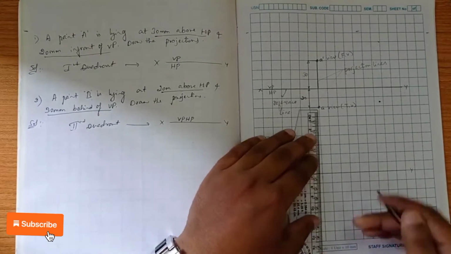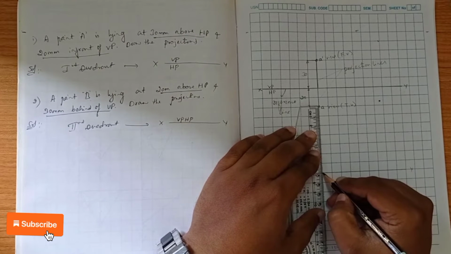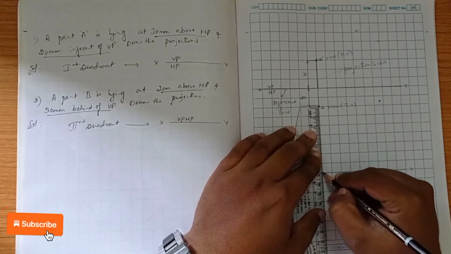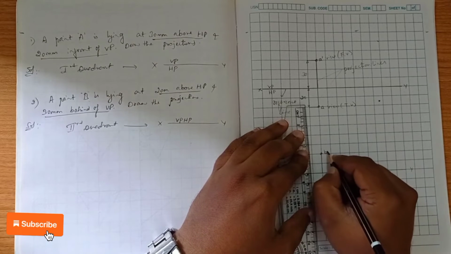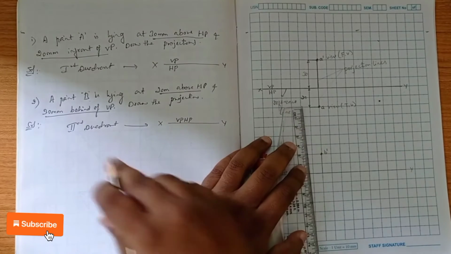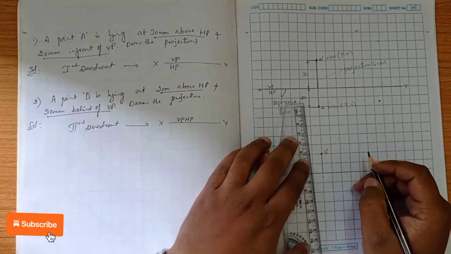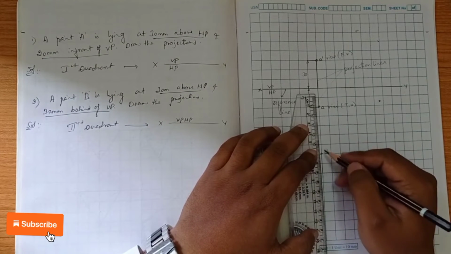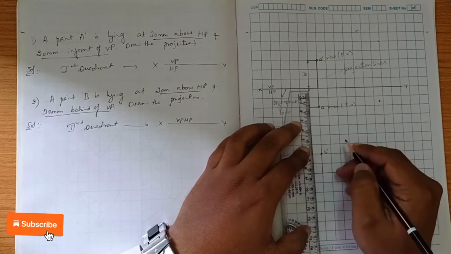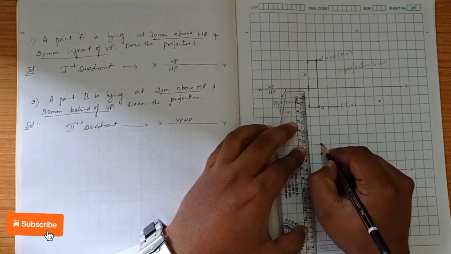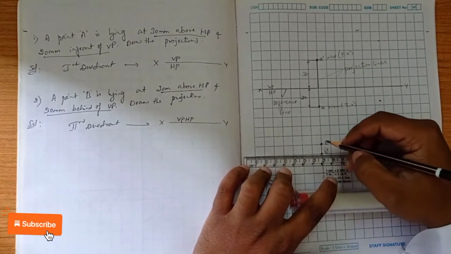So first we draw the front view. We put a point here. This is B dash. Next, 30 mm behind VP. Behind VP means it is the top view. We know that all these views fall on the same collinear line. I'll be extending 10 mm, so it will become 30. This is the top view. Now we will show the dimension line.